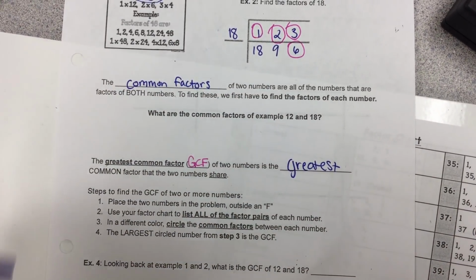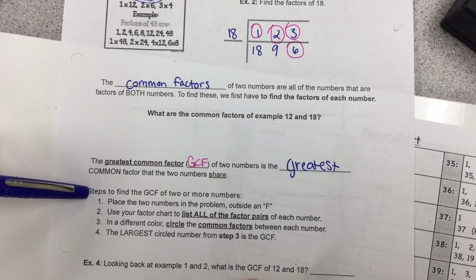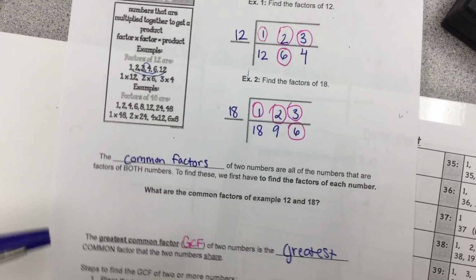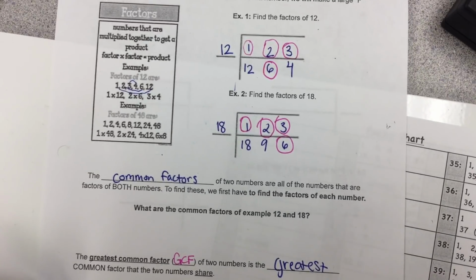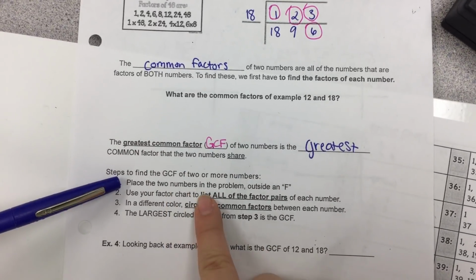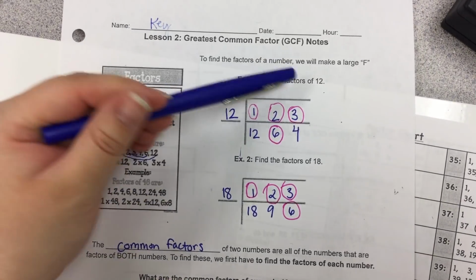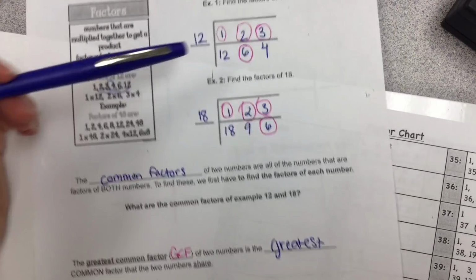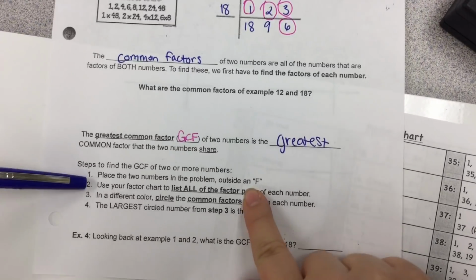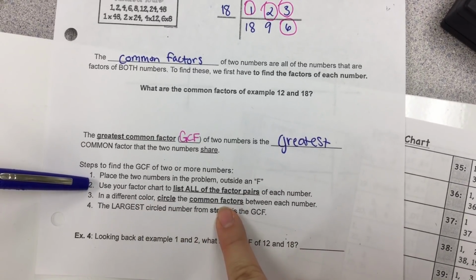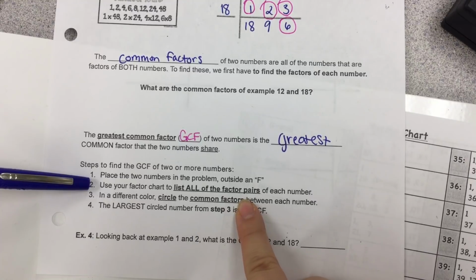Okay, in order to find the GCF, or the greatest common factor, we're going to repeat the steps that we just did. We're going to place the two numbers that are in the problem outside of the F. In this case, we place the 12 and the 18 outside of the F. Now, step 2, we're going to use our factor chart to list out all of the factor pairs for each number.